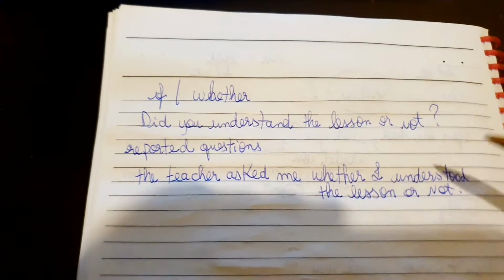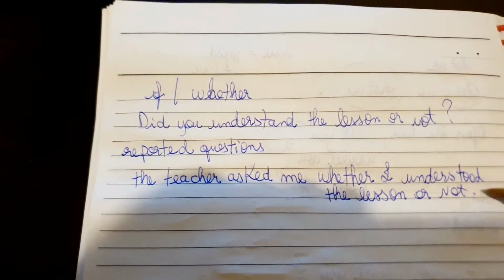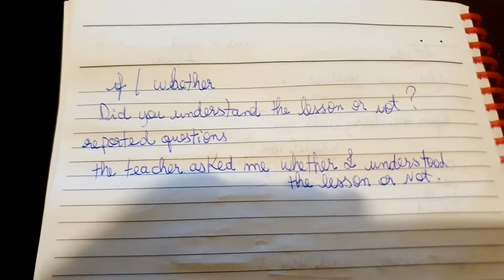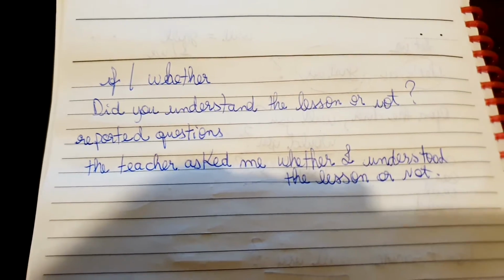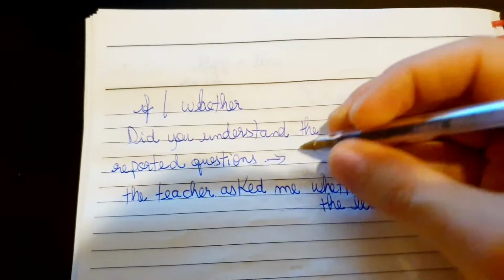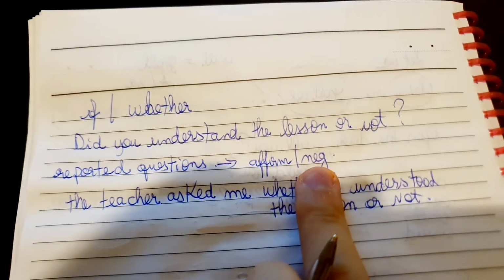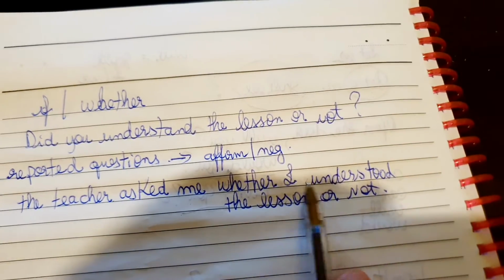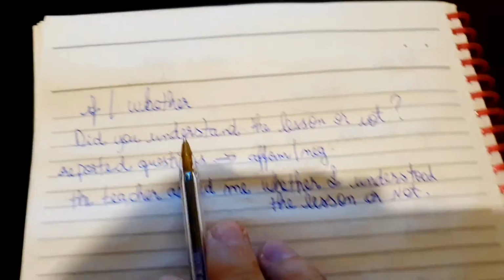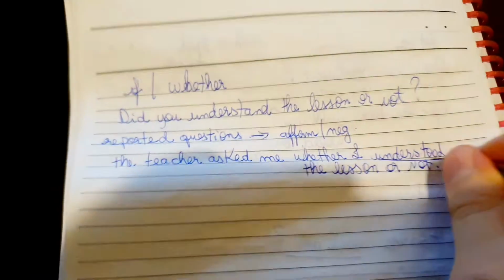So you see, I take the direct question and I report this question, right? It's indirect because the teacher asked me whether I understood the lesson or not. So reported questions don't have the question mark, right? So as reported questions don't have the question mark, they will come whether in affirmative or negative mode. So here I have an affirmative in the simple past, whether I understood. So I change the verb tense from understand to understood, which is the simple past of the verb understand. You see?